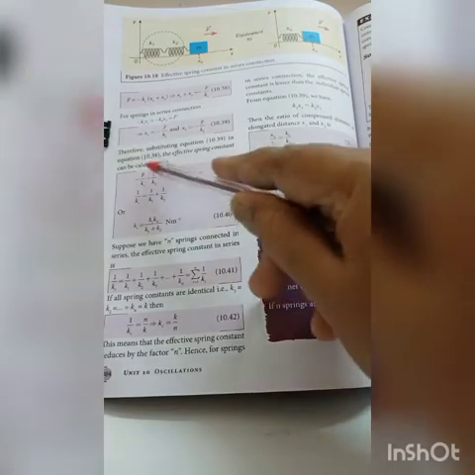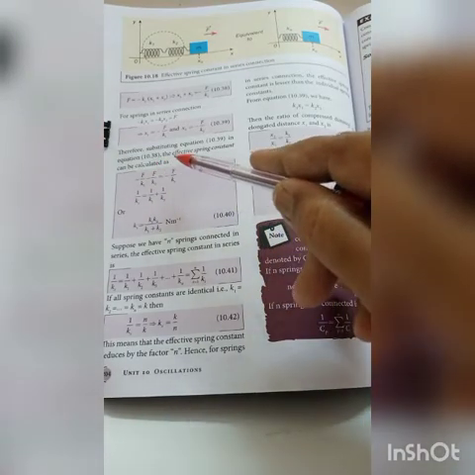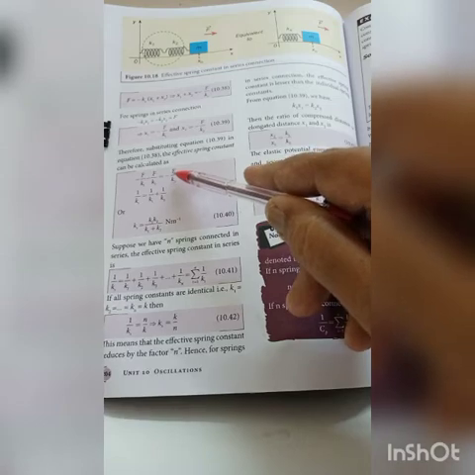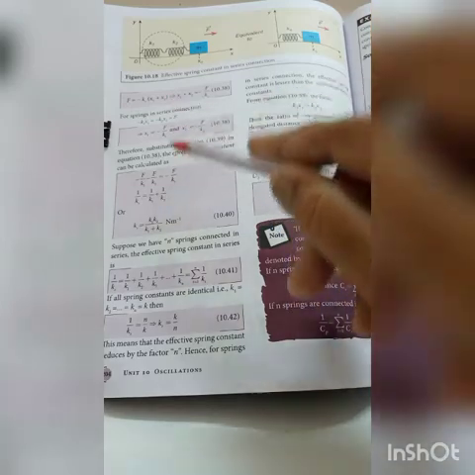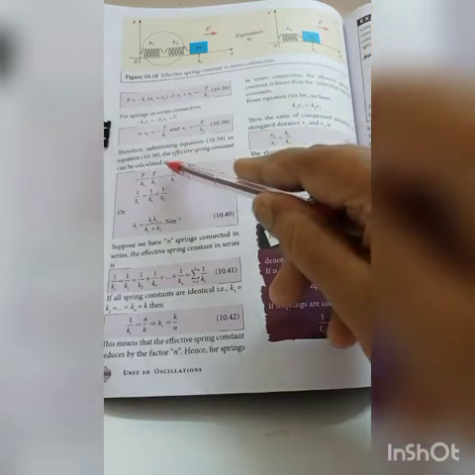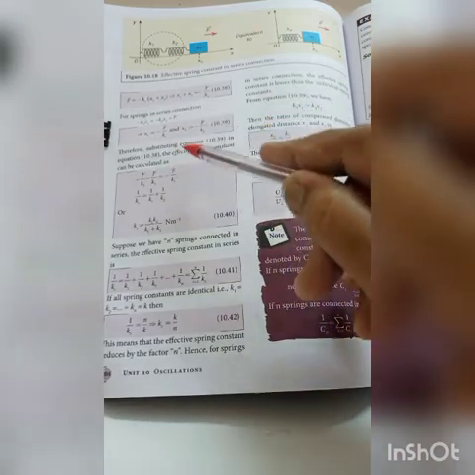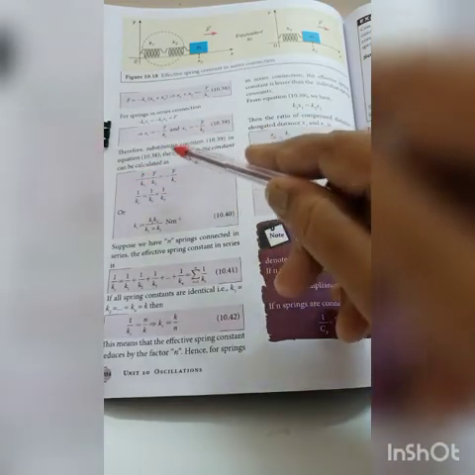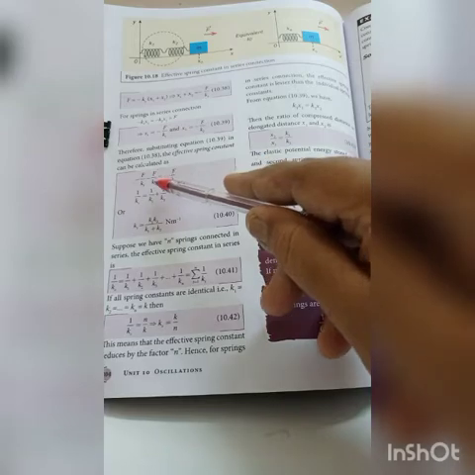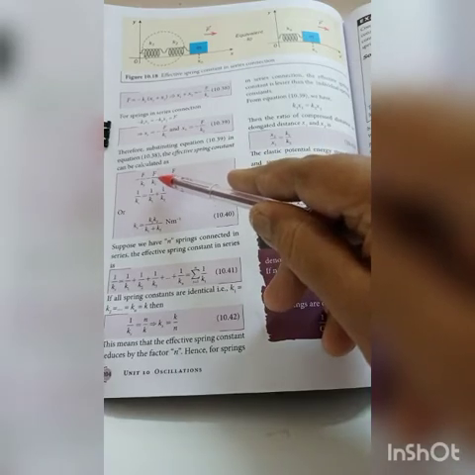I suppose you can understand why I am writing this. This is applied in the equation x is equal to x1 plus x2. Here instead of x we have substituted minus F by Ks. Instead of x1 we have substituted minus F by K1. Instead of x2 we have substituted minus F by K2. It is very, very important.